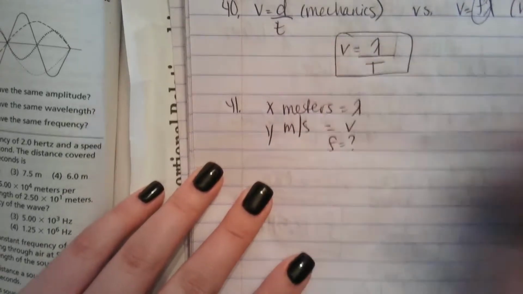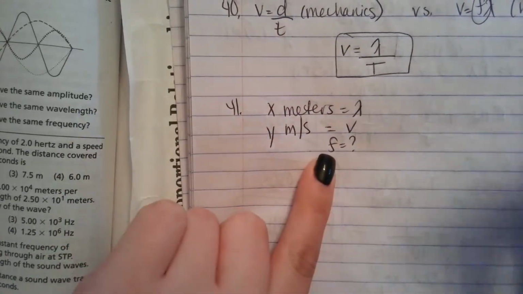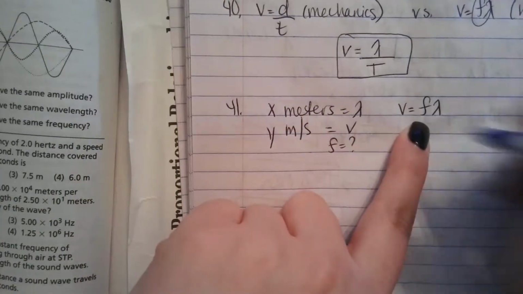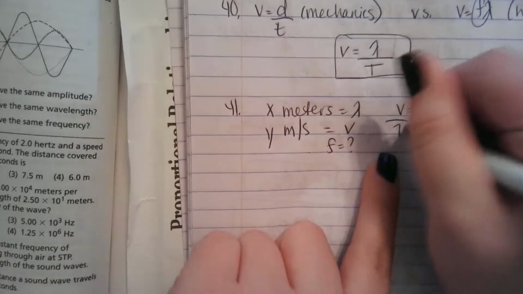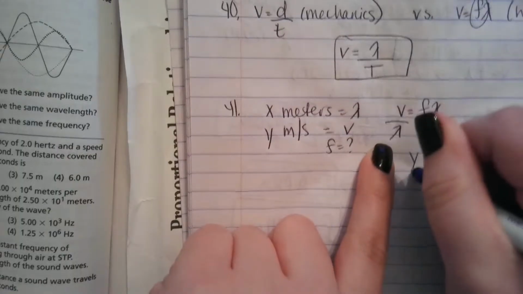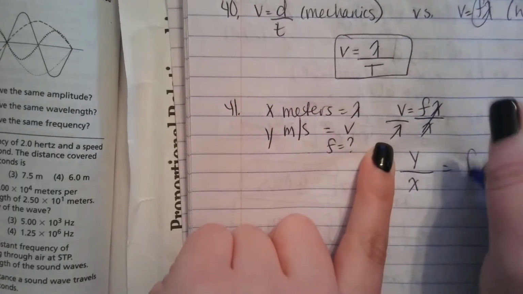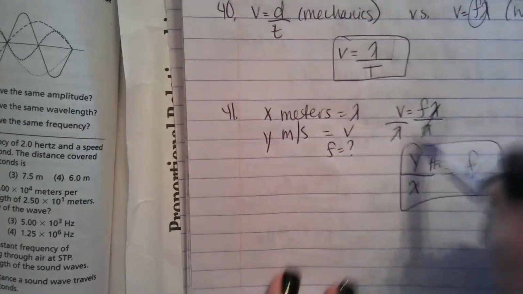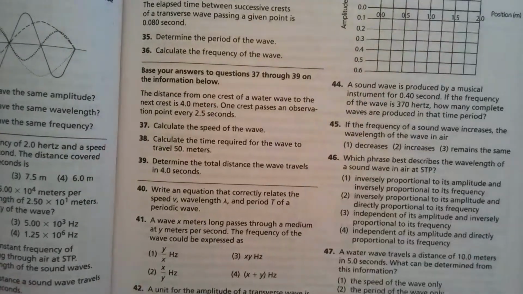And they want us to find the frequency. So the formula is V equals frequency times lambda. In order for me to get frequency isolated, I divide lambda on both sides. So I have y over x equals frequency. And this would be the units. Okay, so that would be answer choice 1.